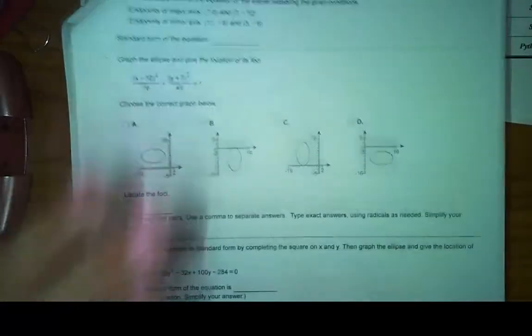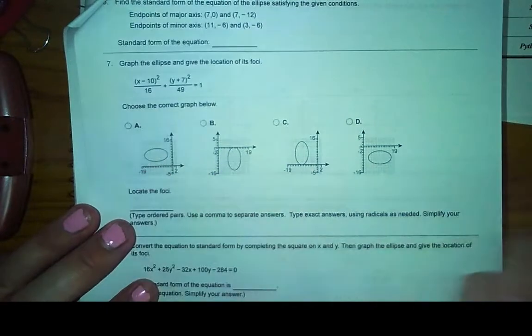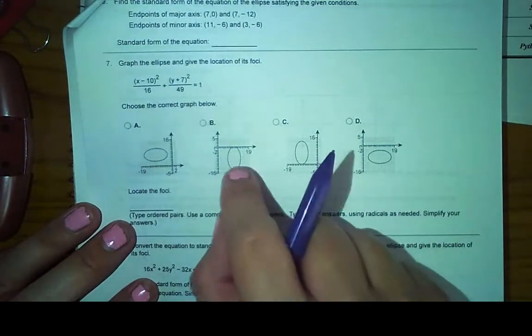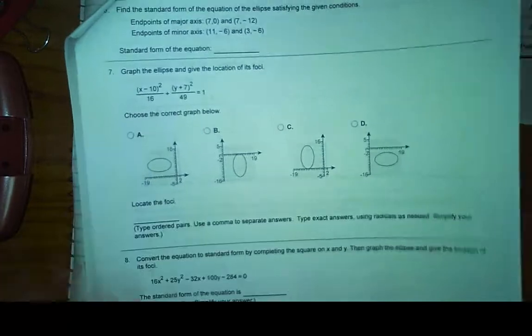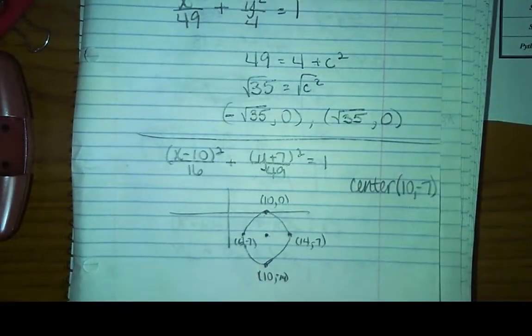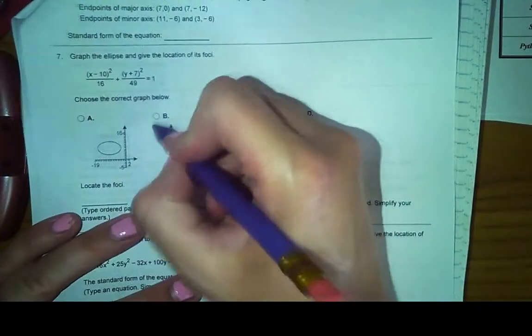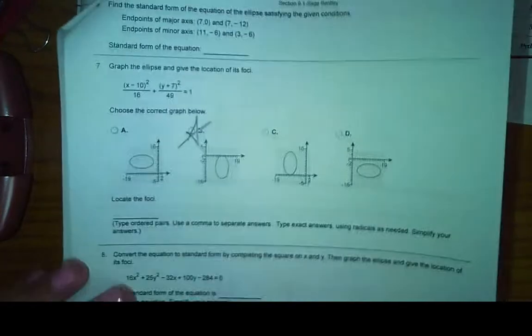Basically they're going to narrow it down for you. This looks like it's in quadrant 2, this is quadrant 4. Well, is it tall or is it wide? So which one is it? It is going to be tall. So it's going to be C. No, it's not. It's going to be B. All right, now for your foci.